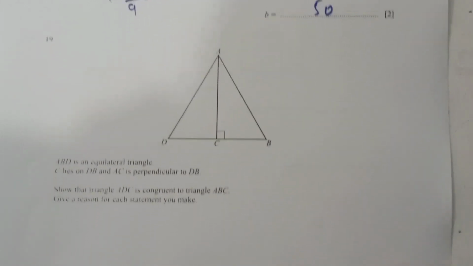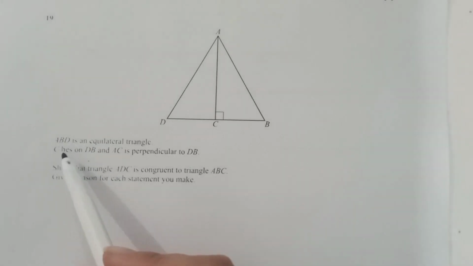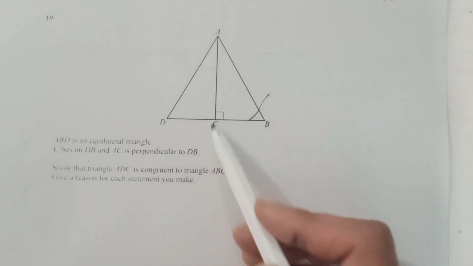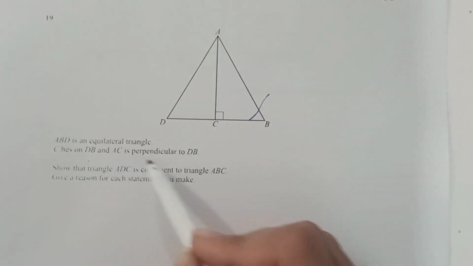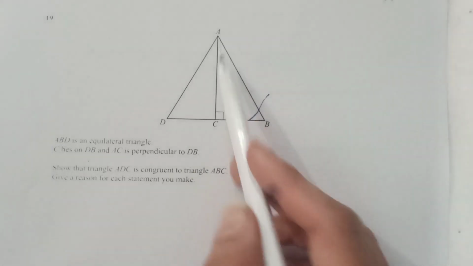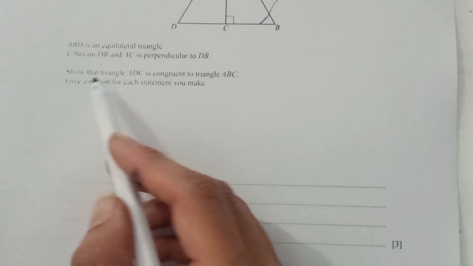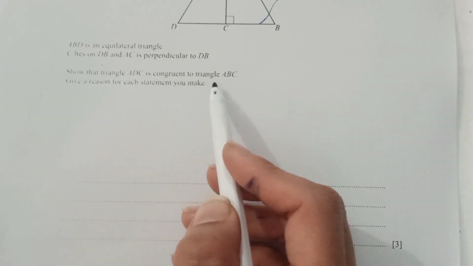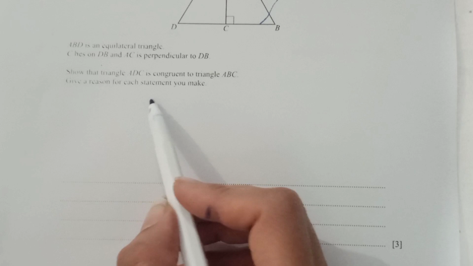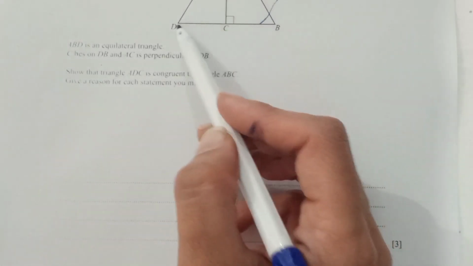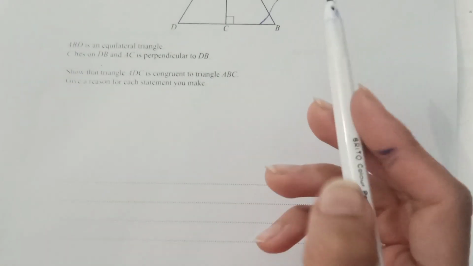Now students, question number 19. ABD is an equilateral triangle. It means its three sides are equal, and C lies on BD, and AC is perpendicular to DB. It means that the angle is 90 degrees. We have to show that triangle ADC is congruent to triangle ABC, giving a reason for each statement you make. Now we have to prove that triangle ADC is congruent to triangle ACB.